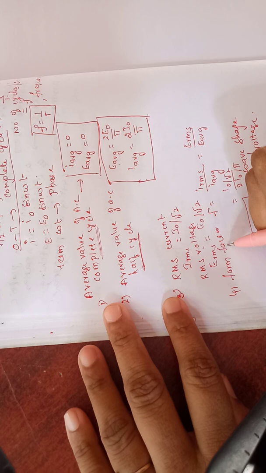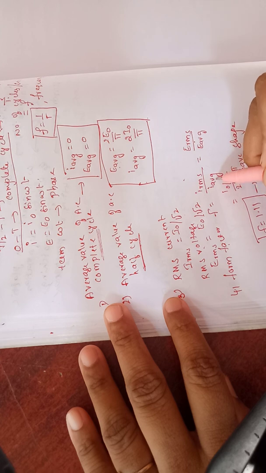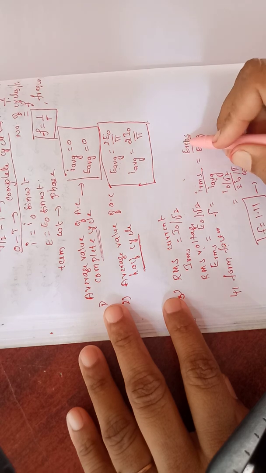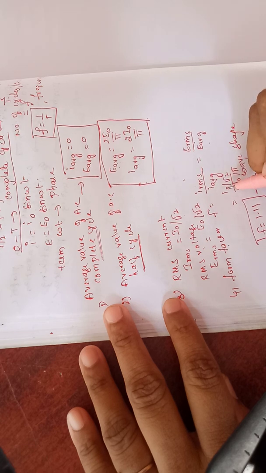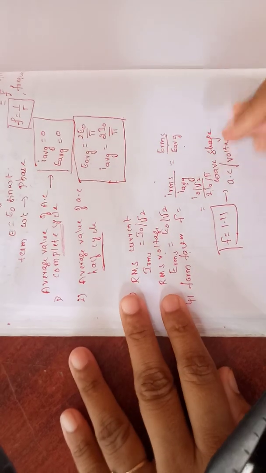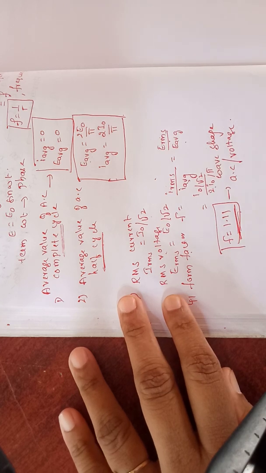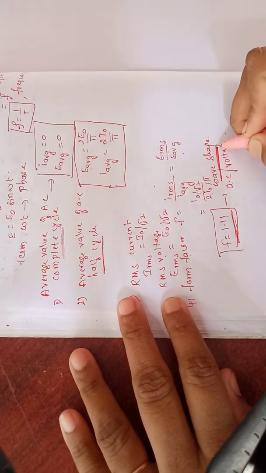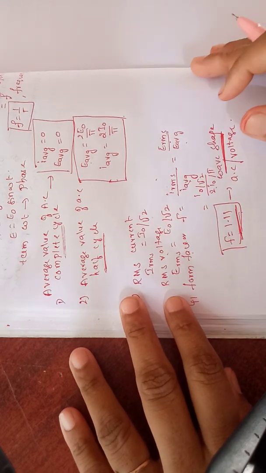Next, form factor, which can be defined for current or voltage as the RMS value to the average value. In terms of current we write I RMS by I average, and in terms of voltage, E RMS by E average. I RMS value is I naught by root 2 and I average is 2 I naught by pi. Right? So we will get 1.11 as form factor. Then for what do we use form factor? It gives the identification of the wave shape of alternating current or voltage.